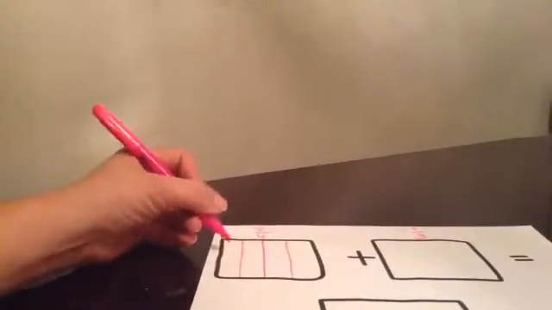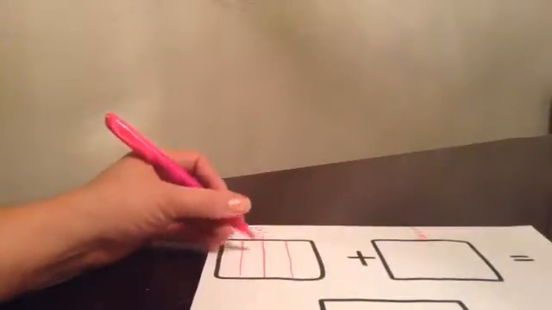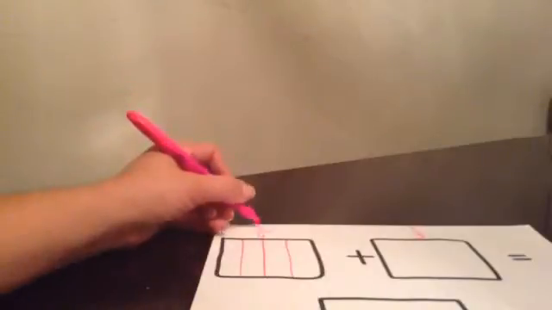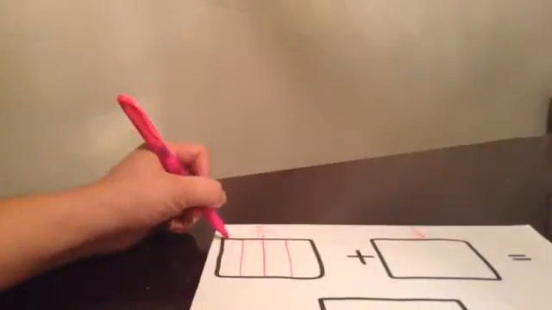But no, we are going to represent 4 spaces in the square. So we just draw 3 lines, okay?